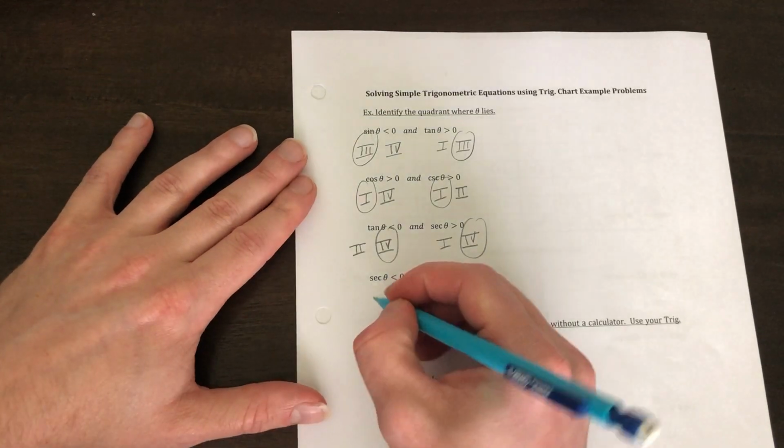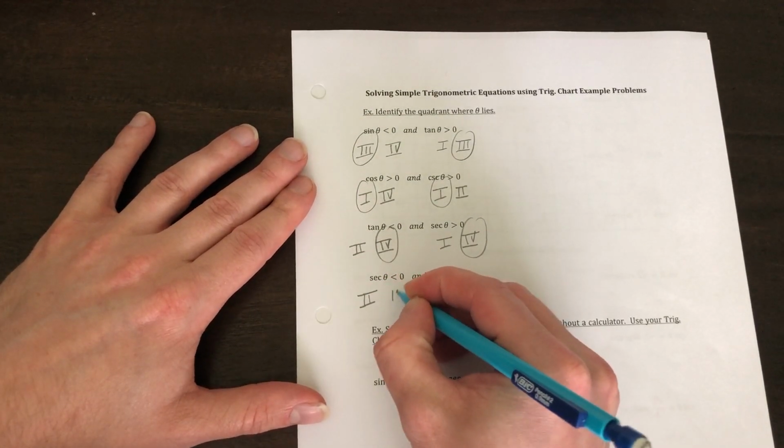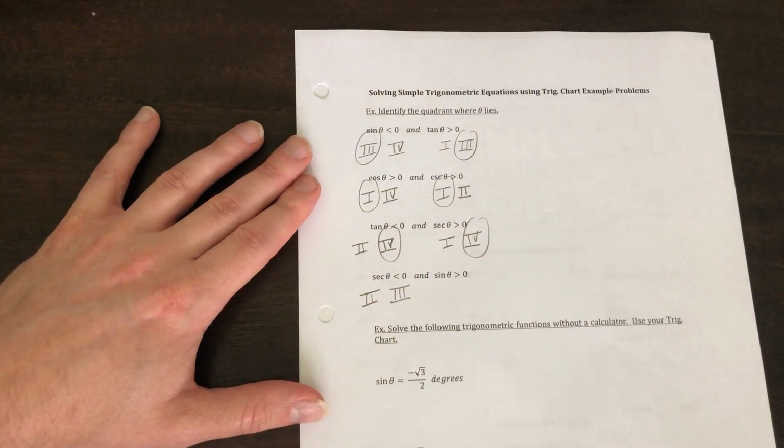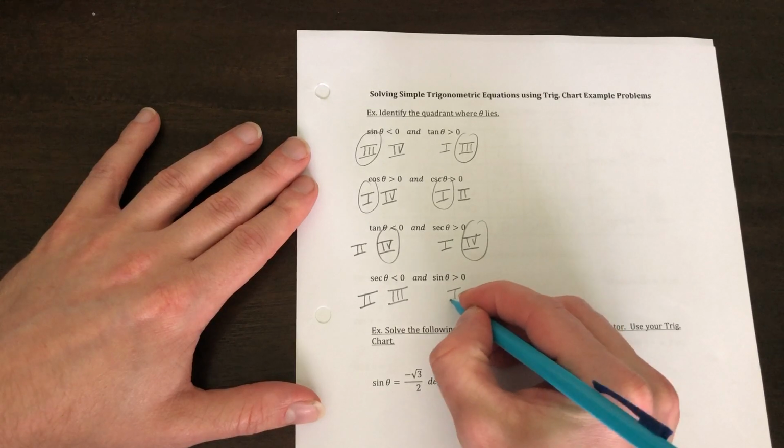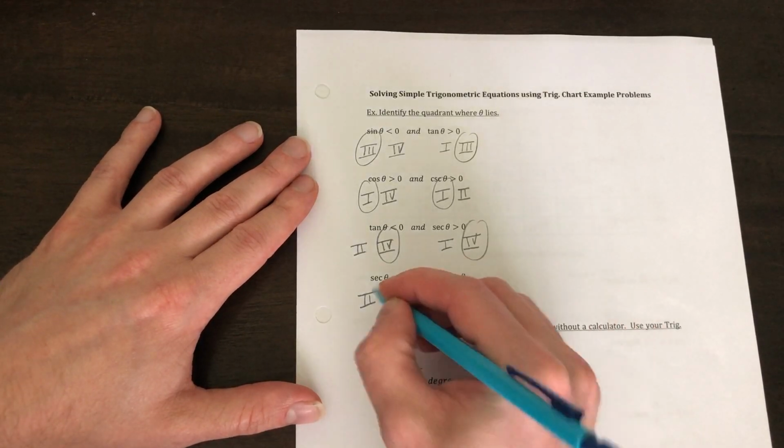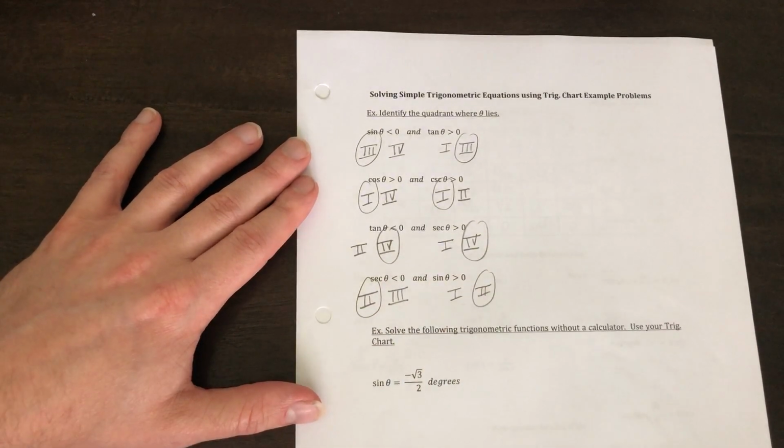Secant is negative in quadrant 2 and quadrant 3. Remember, secant goes with cosine. And then sine is going to be greater than 0 in quadrants 1 and 2. So they have quadrant 2 in common.